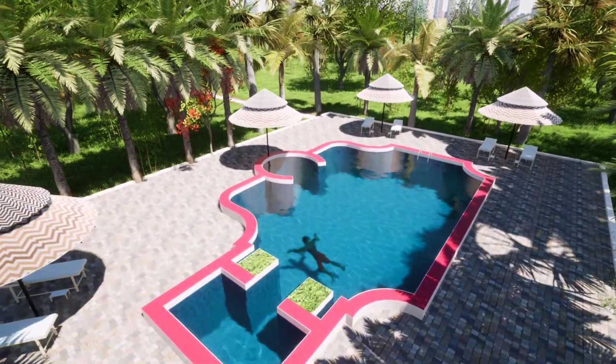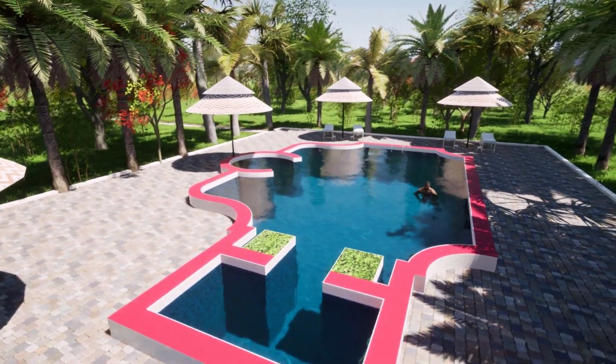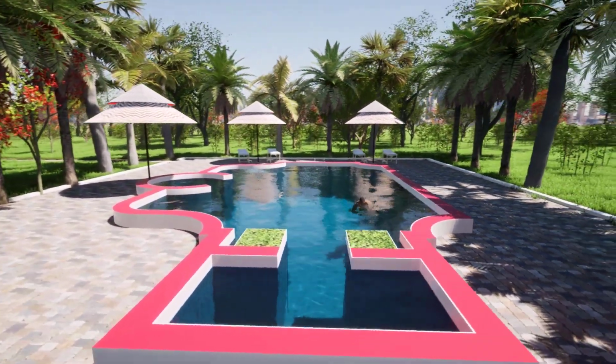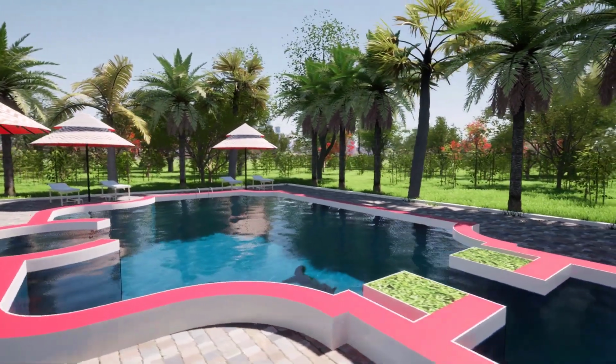So today we are going to do a modern swimming pool tutorial that we have been doing for a while, and this is the last part that we are going to deal with visualization or rendering using Twinmotion.